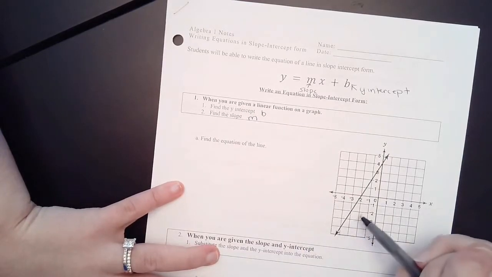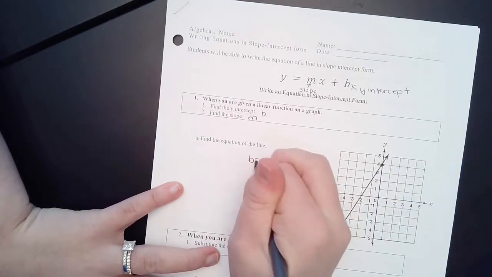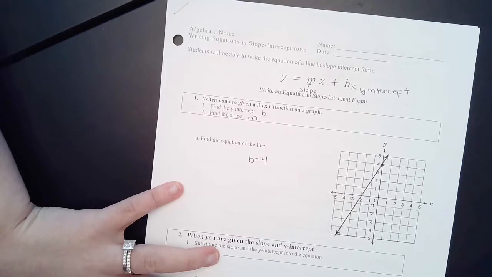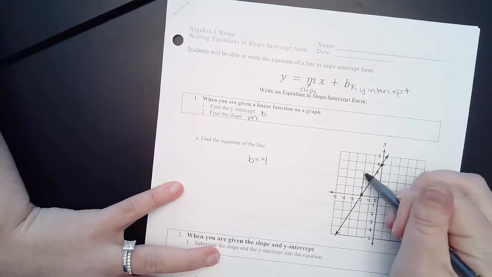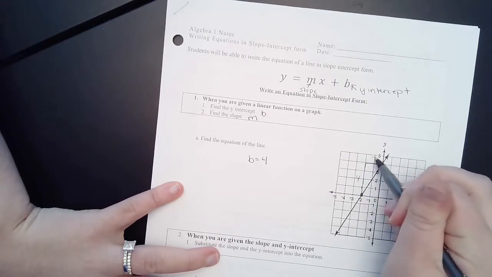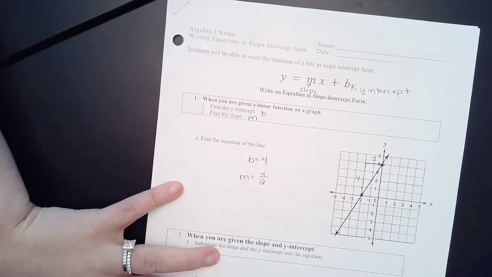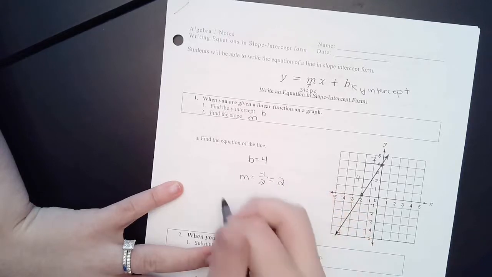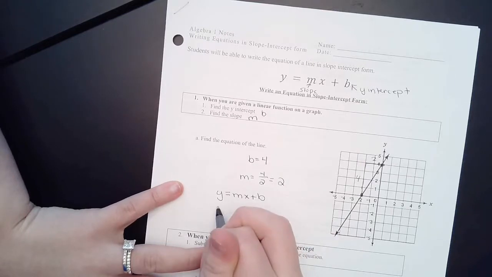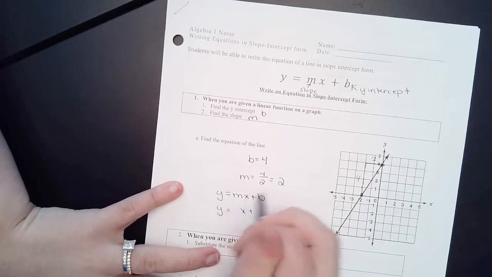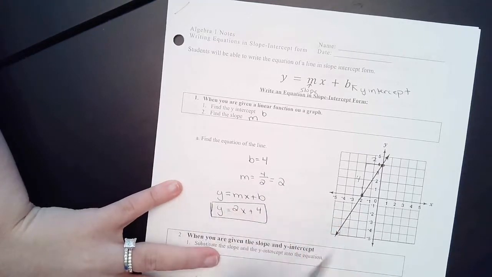So if we look at the graph, our y-intercept, where it crosses the y-axis, is 4, so our b equals 4. And our slope, if I pick another pretty point, there's one right here. I rise 1, 2, 3, 4, and I run 2. I notice that my slope is positive, so 4 over 2, and I can simplify that to just be 2. So if my equation is y equals mx plus b, my y and my x stay in the equation. My m is 2, and my b is 4. This is my equation of the line given a graph.